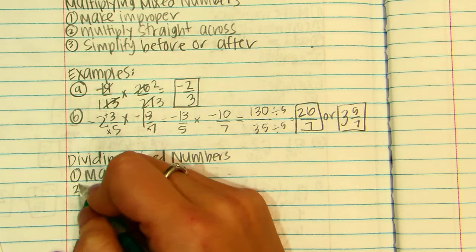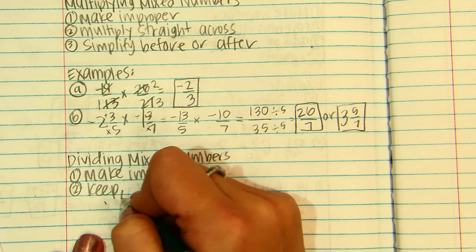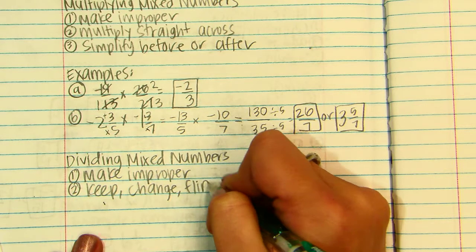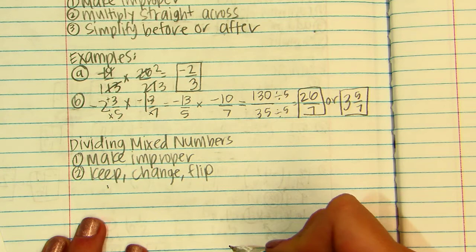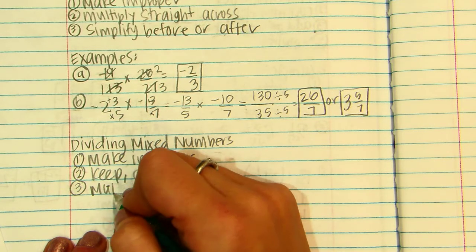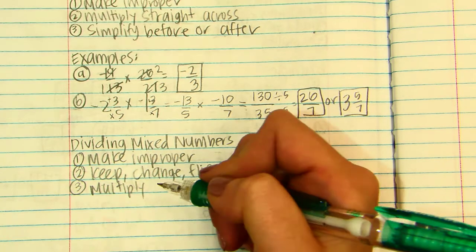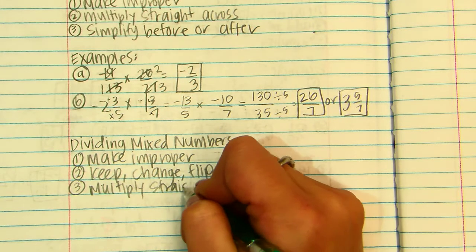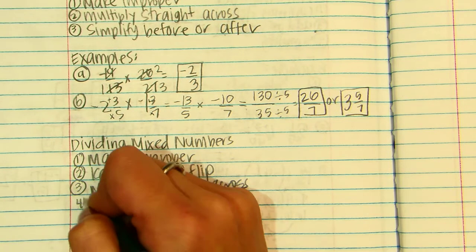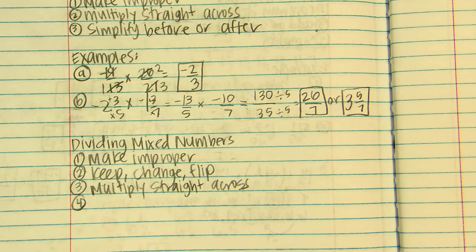The second step is keep, change, flip. The third step is to multiply straight across. And the fourth step is to simplify.